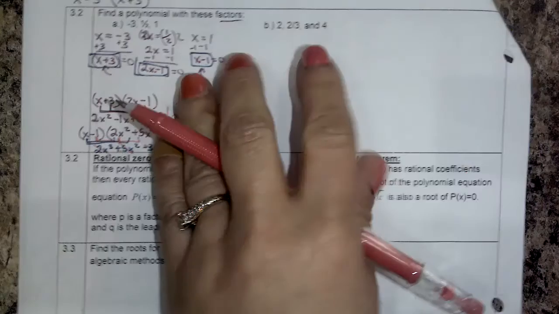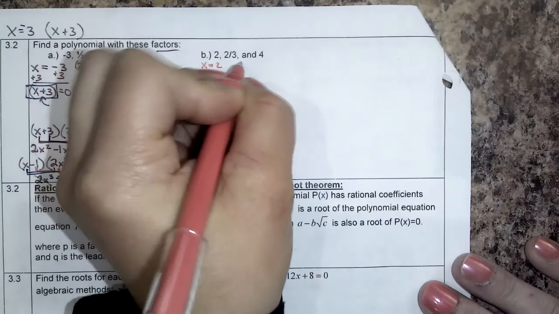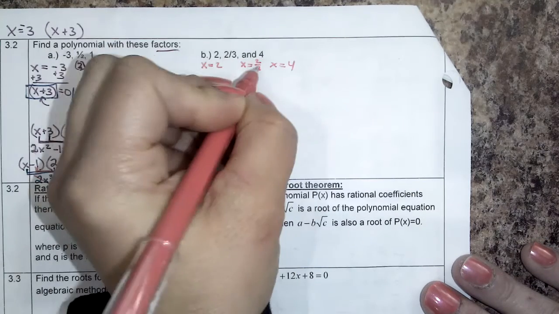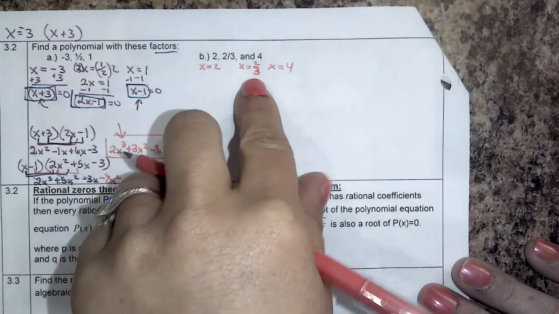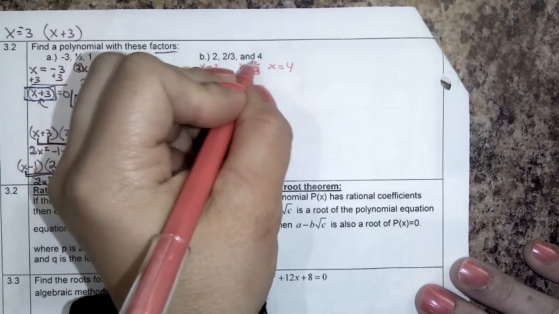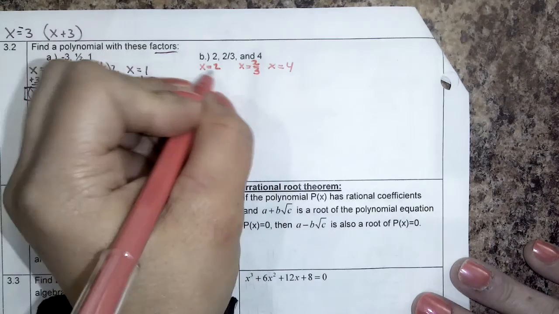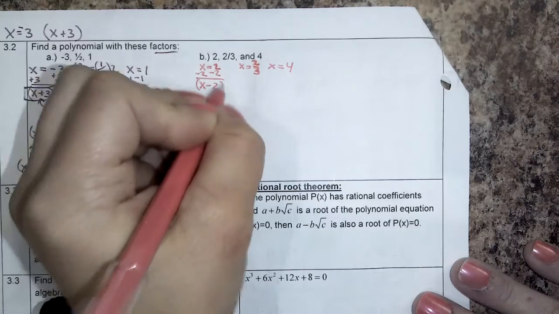Let's go ahead and do B here. I'm going to do the same thing: x equals 2, x equals 2/3, and x equals 4. Now remember, you can leave this one in fraction form if you want. I just don't like dealing with fractions, because then I have to multiply out those fractions and add and subtract. So I'm going to subtract 2 from both sides to start. I get x minus 2. That's my first factor.